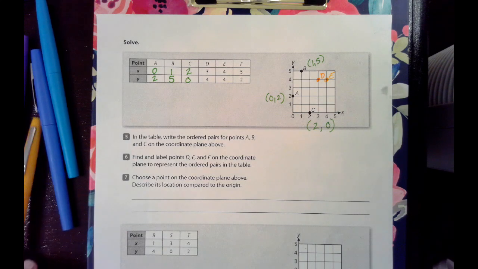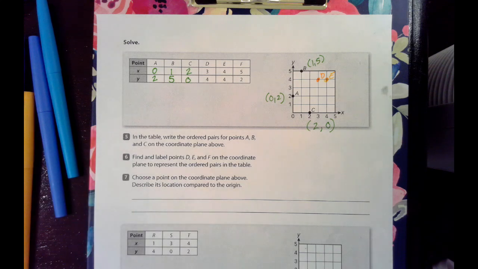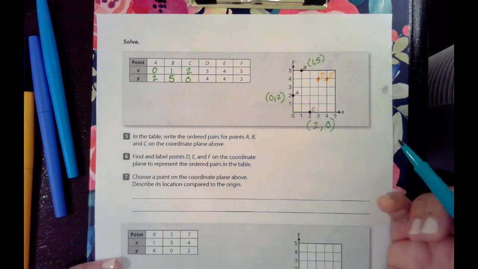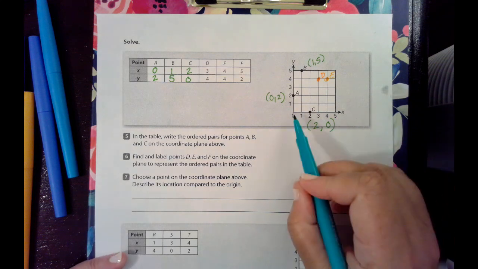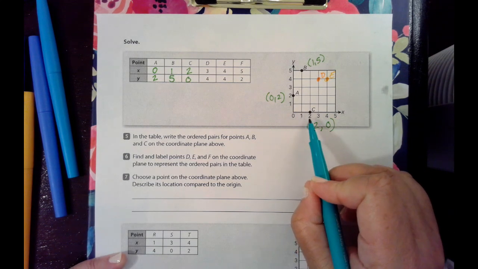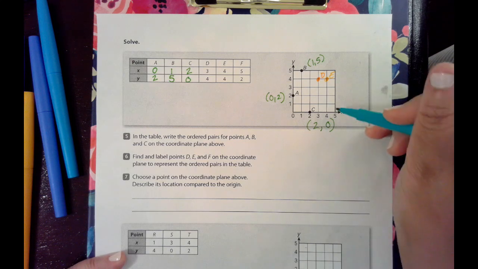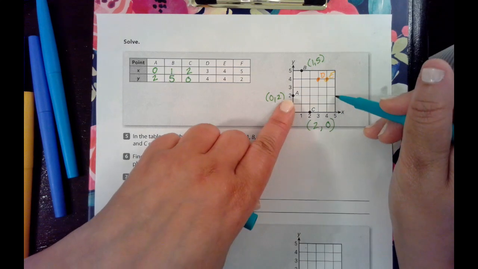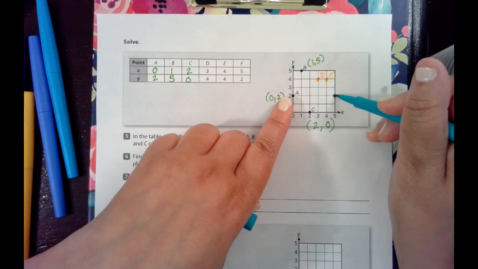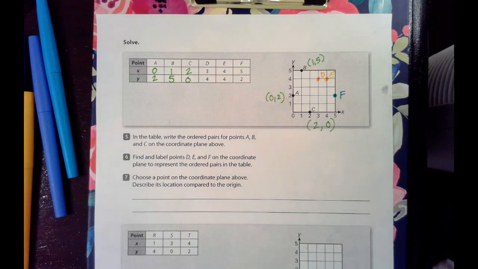Okay, now we're going to do F. F is 5 on the X row and 2 on the Y row. So the ordered pair is 5, 2. So we're going to go over 5. I don't even have to count. I'm just going to look for the number 5 on the x-axis. I see 5 is right here. Then I'm going to go up 2. Look for 2 on the y-axis and put my point right here. That is F. It is 5, 2.